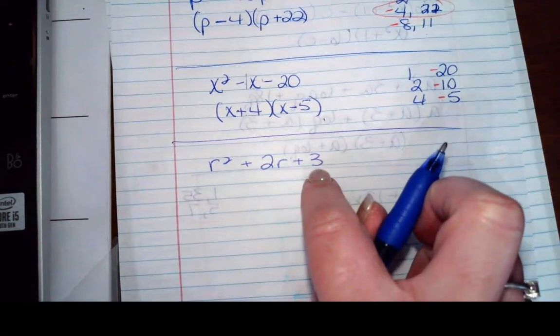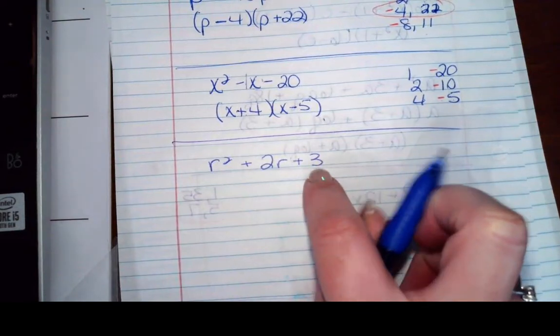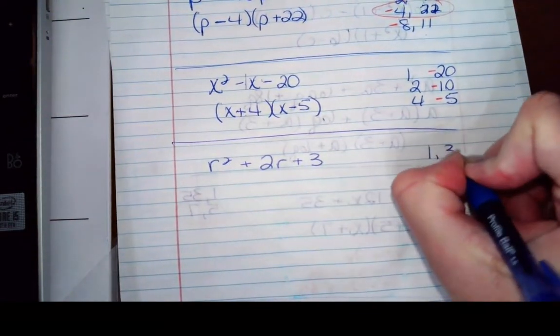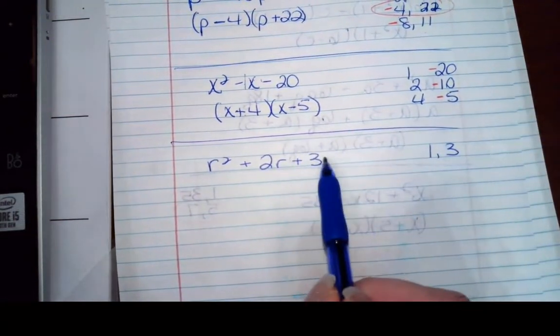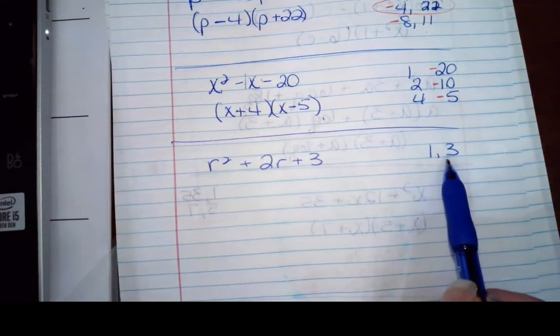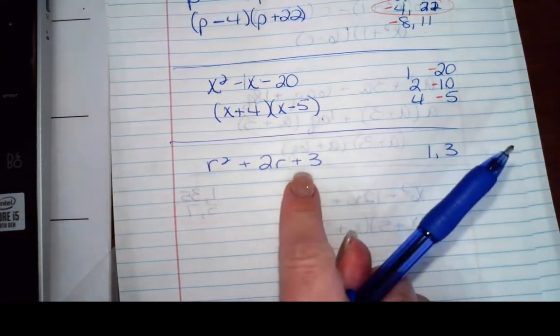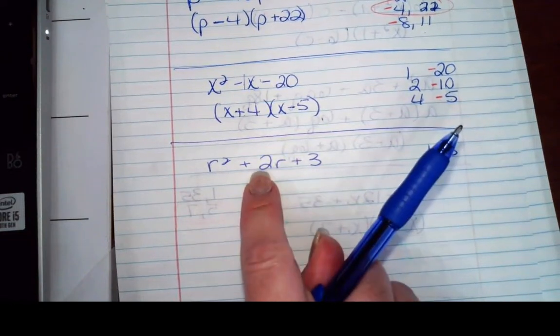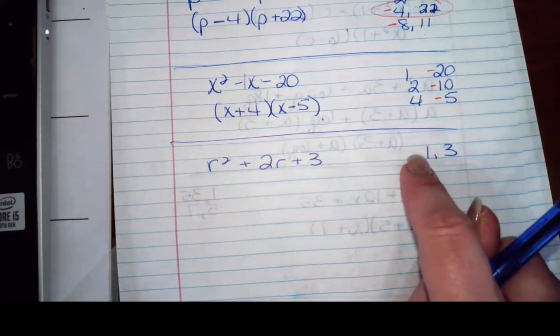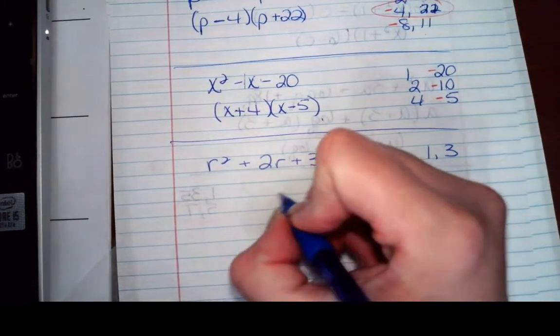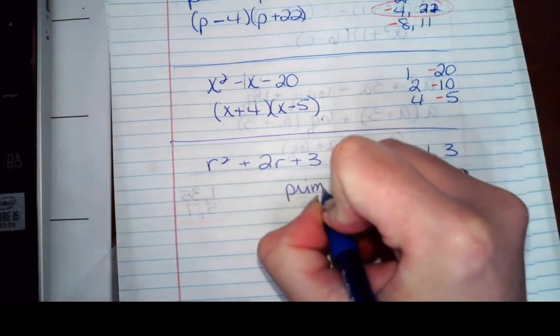So I need factors of 3. Okay, so 1 and 3. And since it's positive 3, my signs have to be the same. So I need two numbers that multiply to 3 that add up to 2. And unless I make that negative, which I cannot do, then I'm stuck. Okay, so this is called prime.